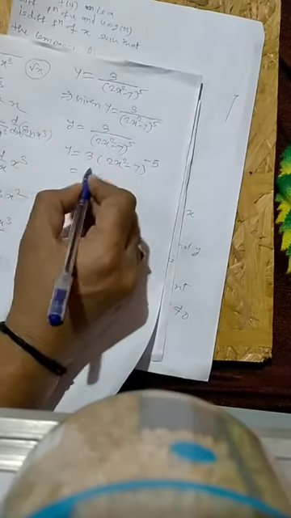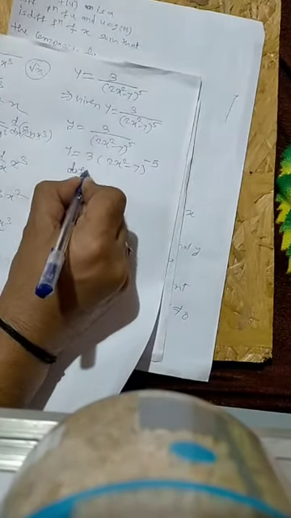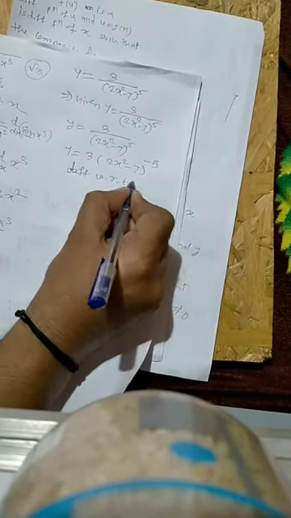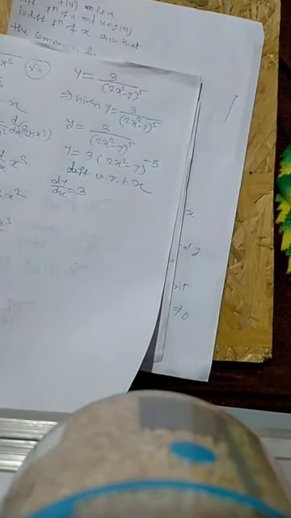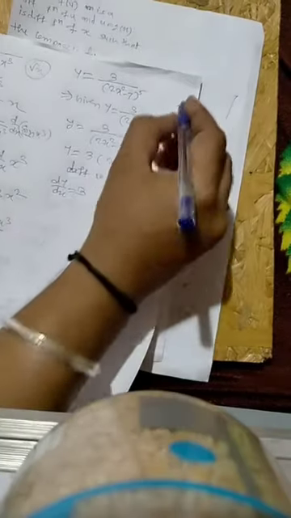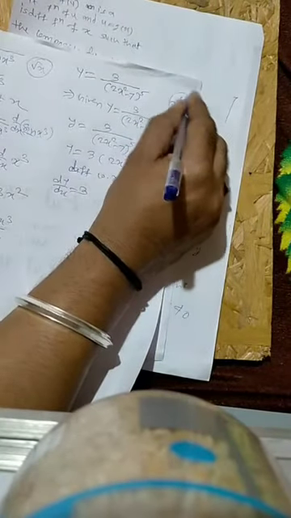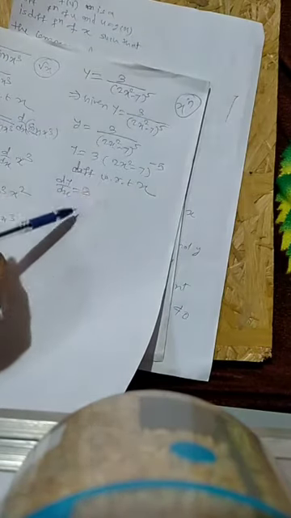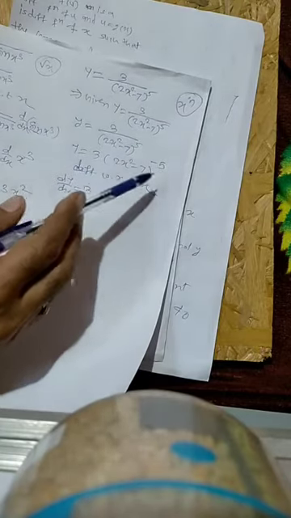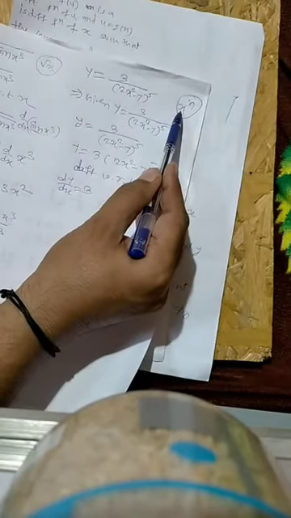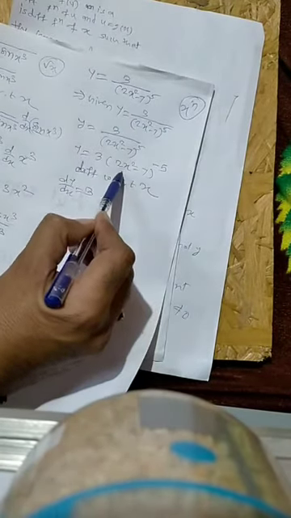So differentiate with respect to x. So dy by dx is equal to 3 as it is. Now we know the formula for the derivative of x to the power n. Here the value of x in the given problem is 2x square minus 7.